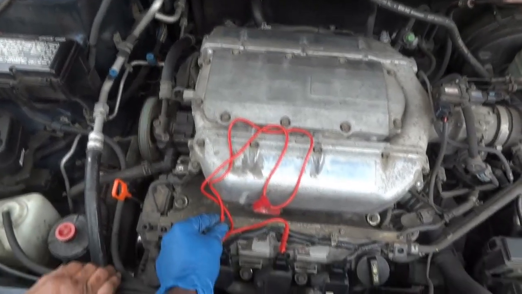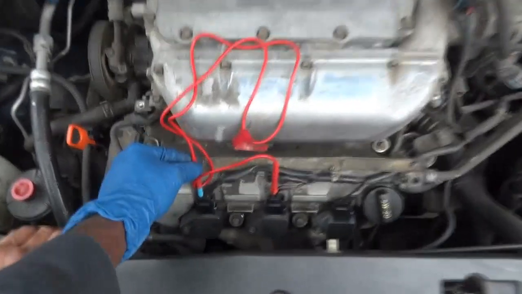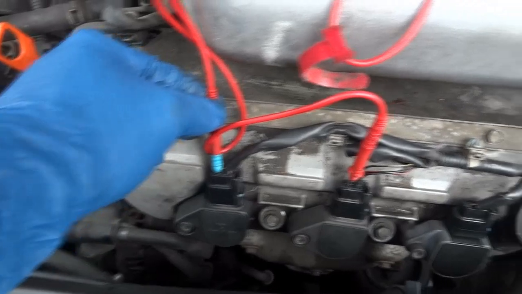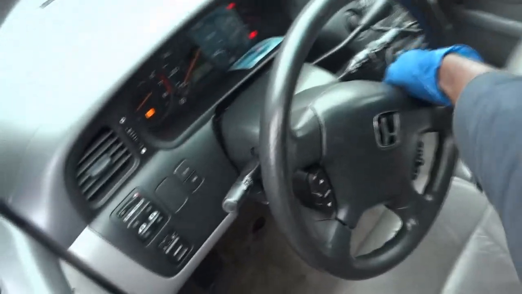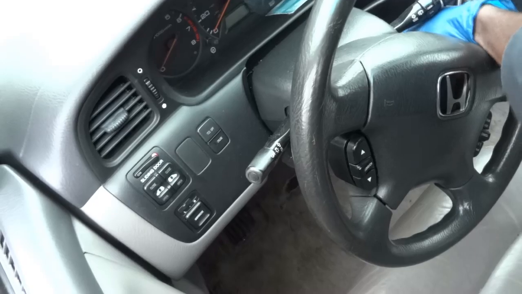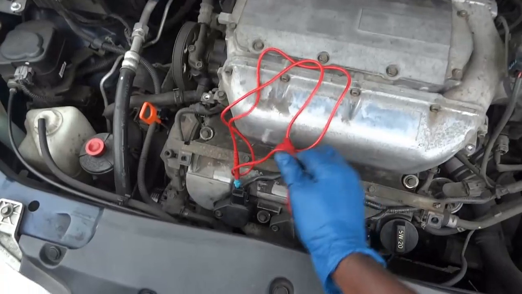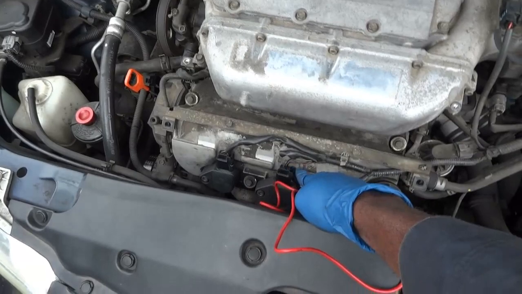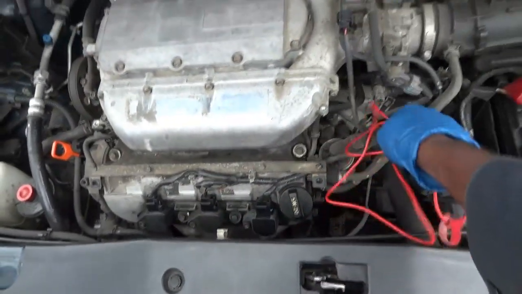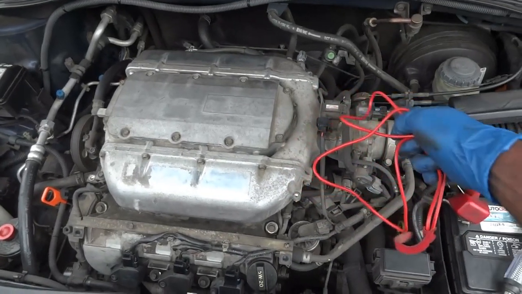As you can see right now, it's running better because I have to hold this back probe tool, because we're sending power from this coil to the other. So I'm gonna go inside the car and turn off the engine. All right, this is what we have to do. Let me remove this jumper wire. Yeah, so this coil is not receiving power, so we gotta trace down the wiring and see where they both connect, and then we gotta find out.